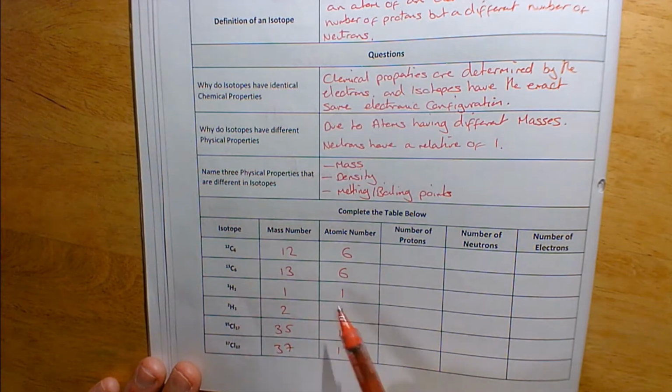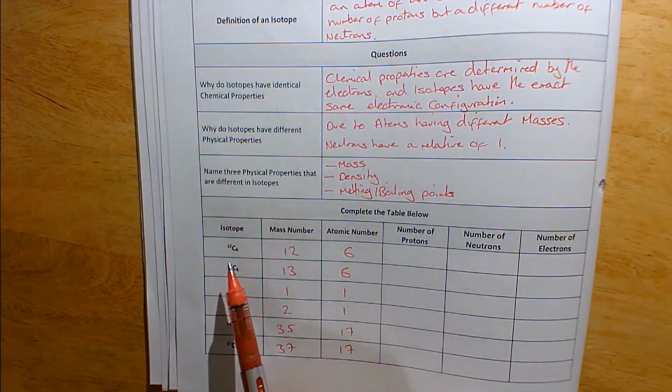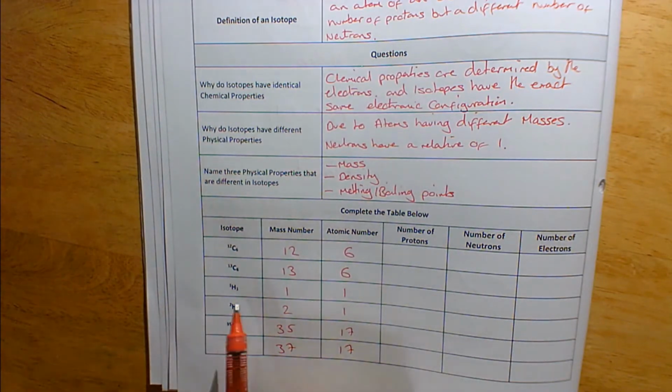Both isotopes of hydrogen have the atomic number 1, and both isotopes of chlorine have the atomic number of 17, because that is telling us that the carbon atoms have 6 protons. So even though they're isotopes, they are still carbon, so they must have 6 protons. There are 2 isotopes of hydrogen, but they are both hydrogen, so they must have 1 proton. There are 2 different isotopes of chlorine, but they are both chlorine, so they must have 17 protons.